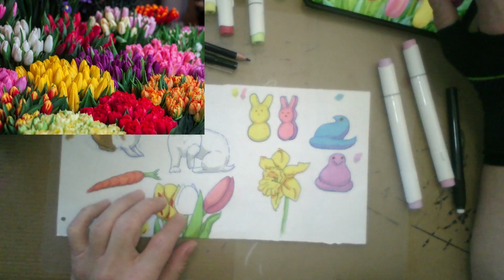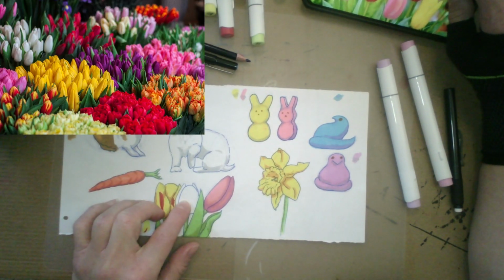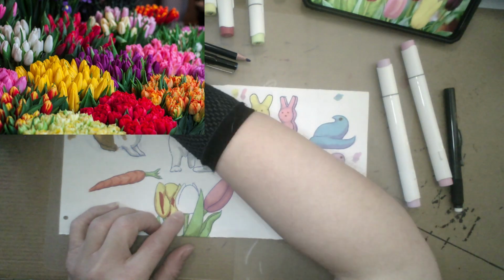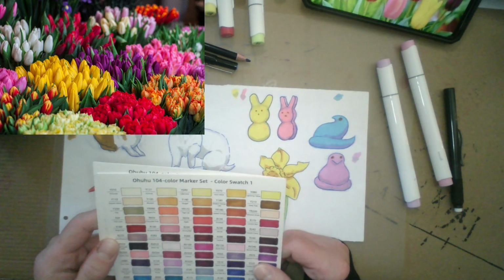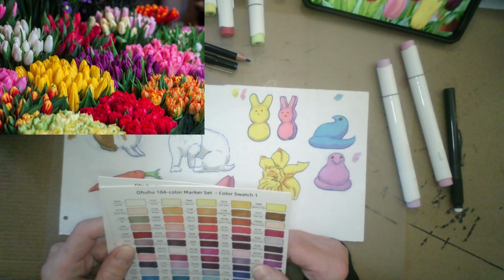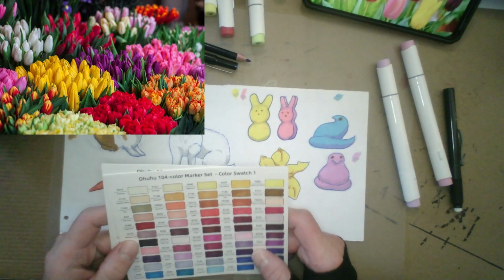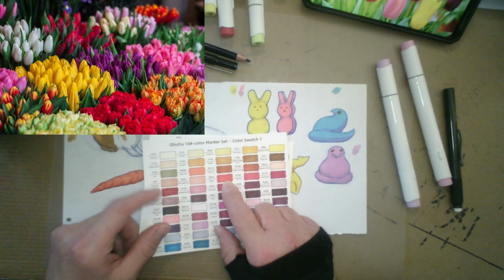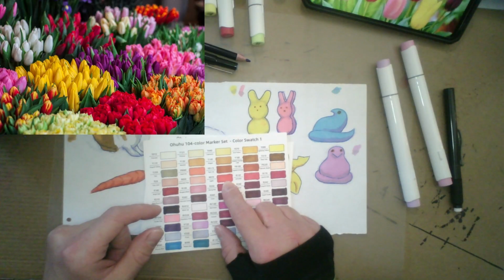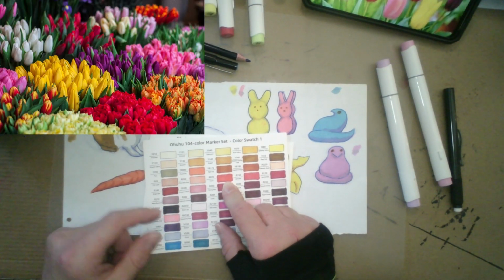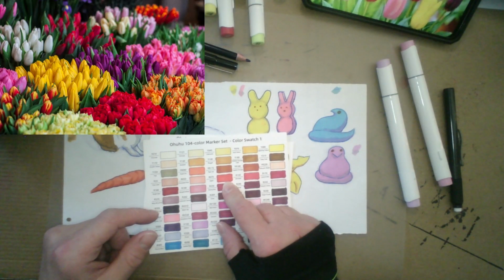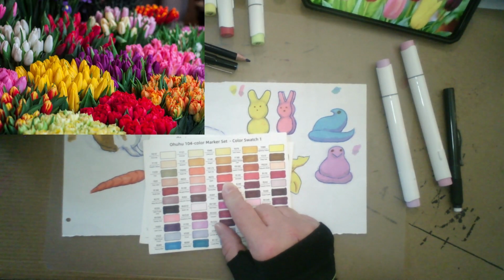Okay, so I think for this one, maybe red. So maybe agate, I'm not sure how to say this, for the base color.